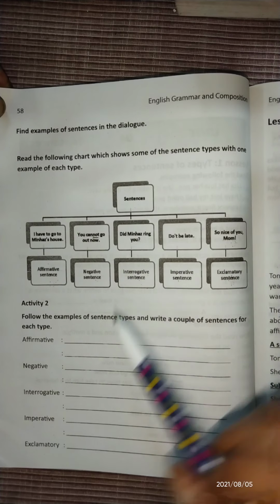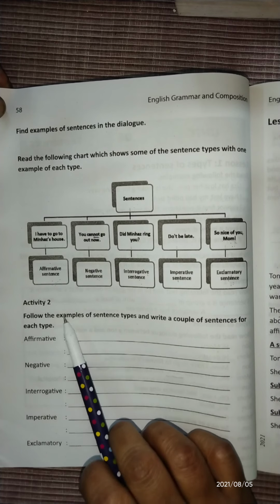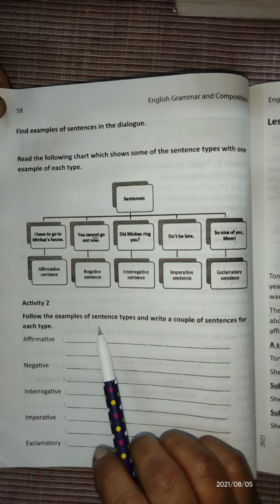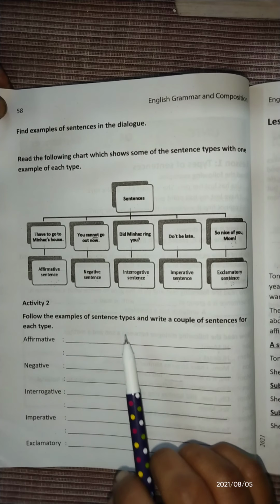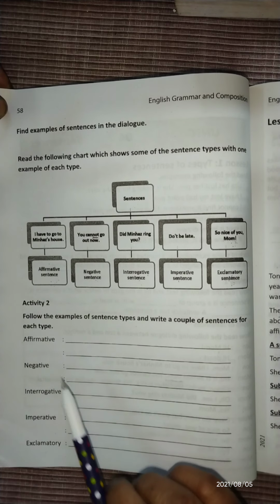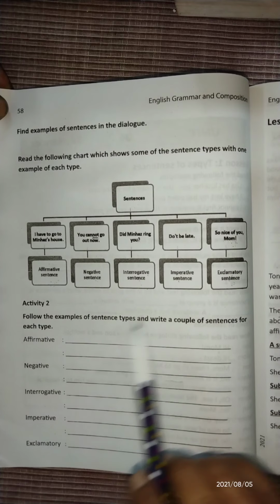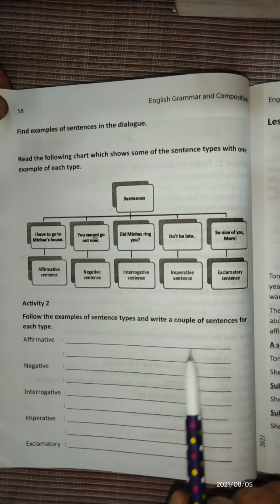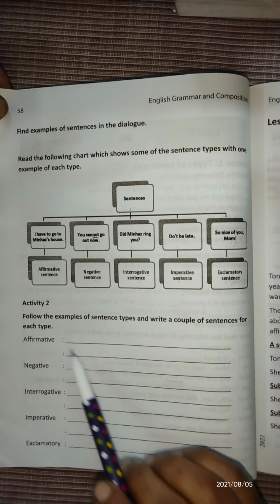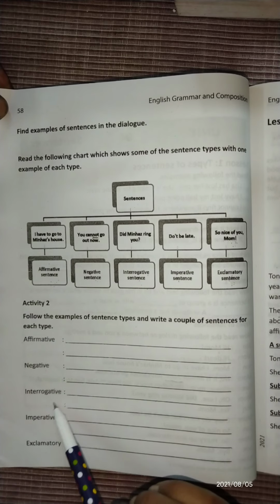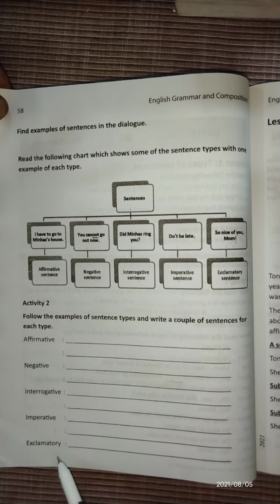Okay, now let's turn to activity 2. Follow the example of sentence types and write a couple of sentences for each type. So you have to do some activity now by following the example, and then write a couple of sentences yourself for each type. So write examples of an affirmative sentence, negative sentence, interrogative sentence, imperative sentence, and exclamatory sentence.